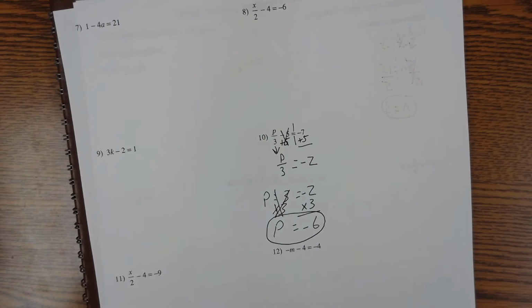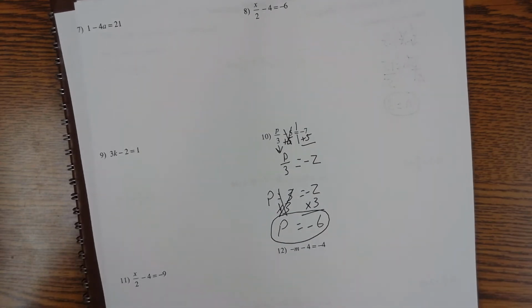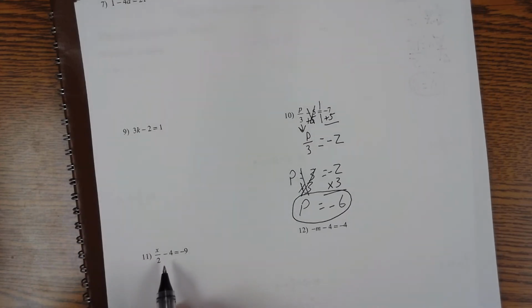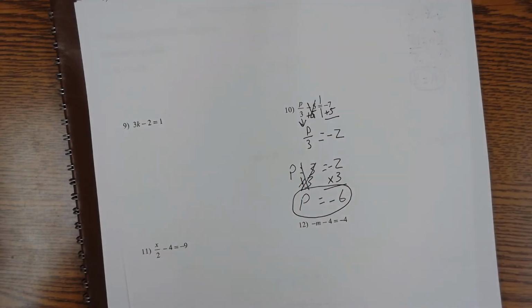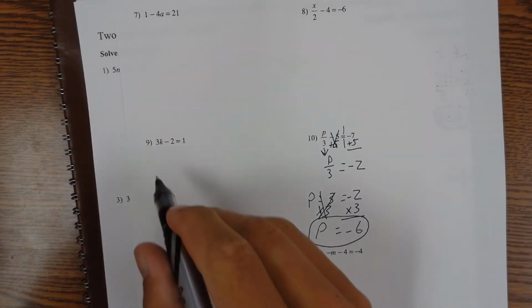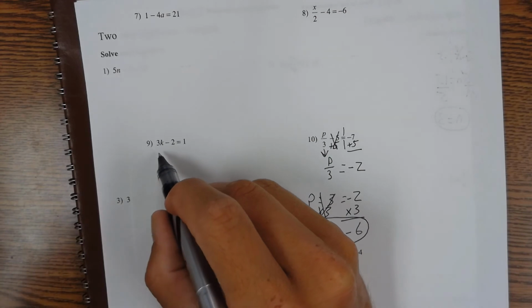Okay? Good so far? Yes? Good. I'll do one more with you. So let's look at this one here, I guess. That's kind of the same one as we just did. So let's do this one here. I can't decide. Let's do this one.